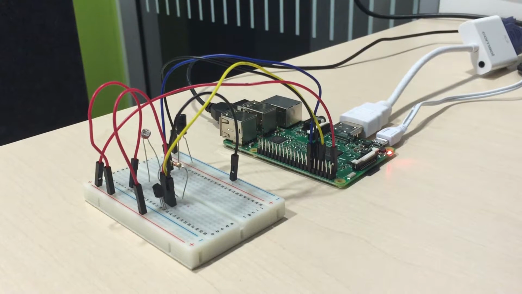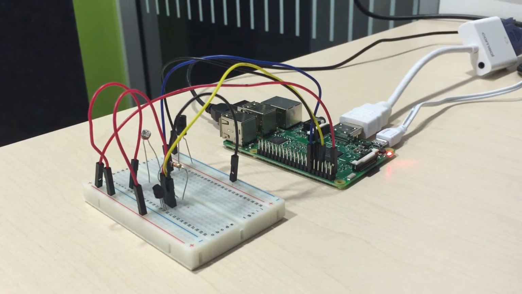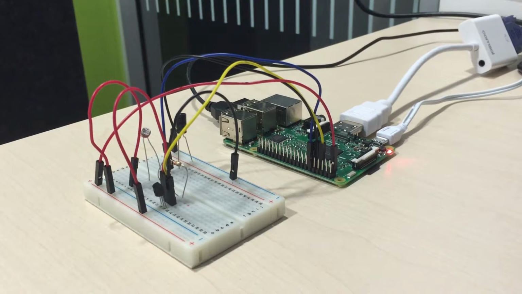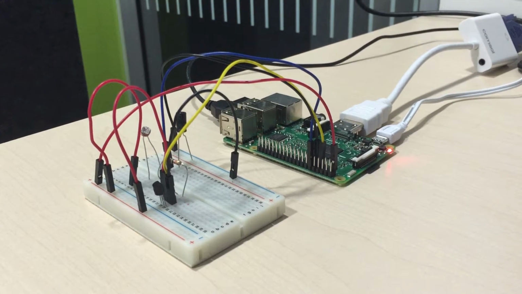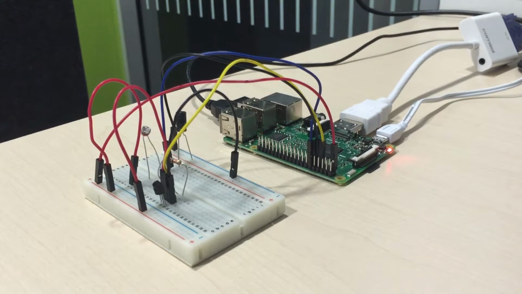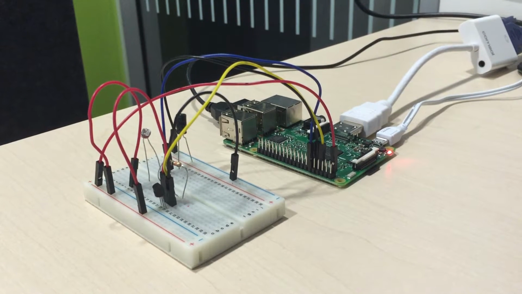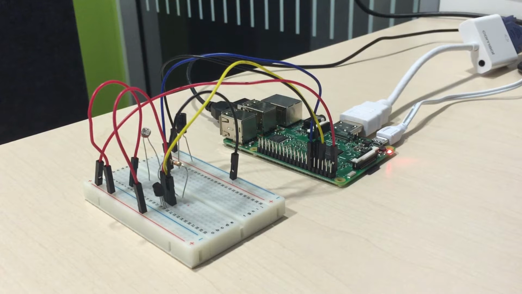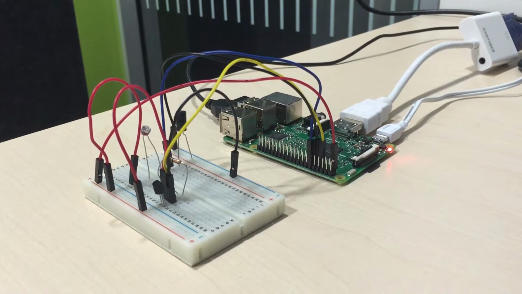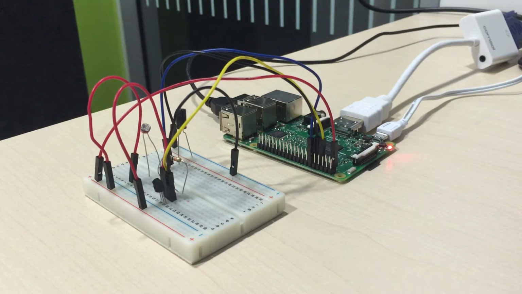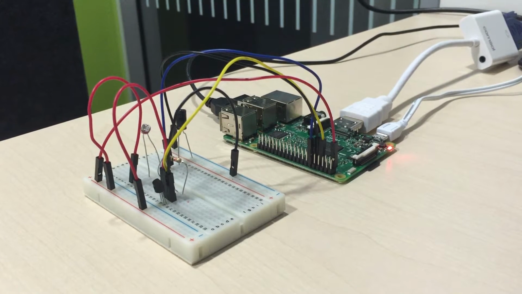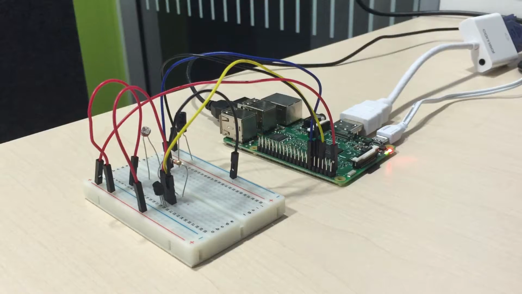SAP HANA Cloud Platform is a platform as a service offering from SAP, and one of the key services of this platform is Internet of Things. With HCP IoT services, you can now onboard and manage connected remote devices, get real-time predictive analysis, and optimize business processes at the core of your business. It allows you to quickly develop, deploy, and manage real-time IoT and machine-to-machine applications.